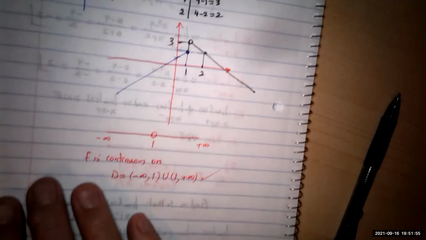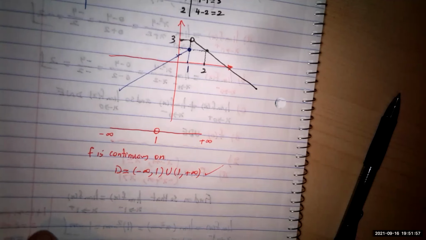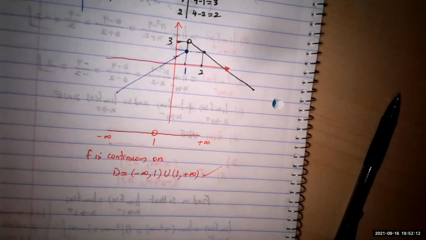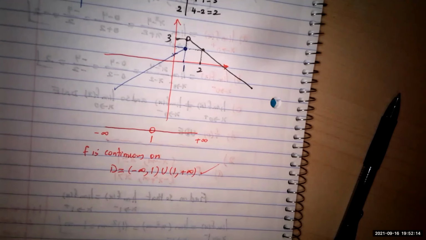Wouldn't the domain actually be negative infinity to 1 with a bracket instead of parentheses because it's less than or equal to? Domain, yes. The domain is all real numbers. But this is not the domain of the function. This is the domain of the continuity of the function.